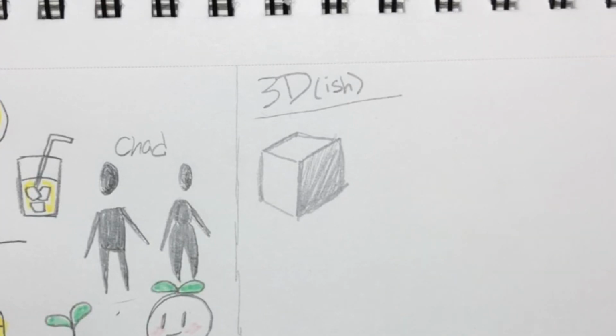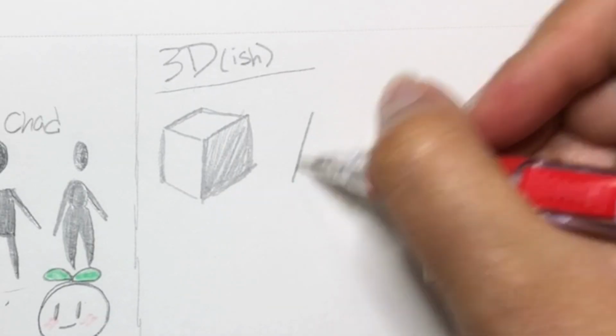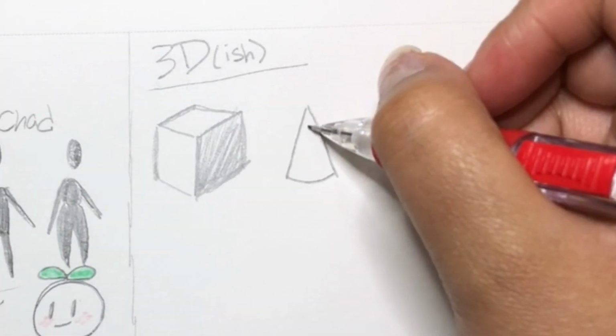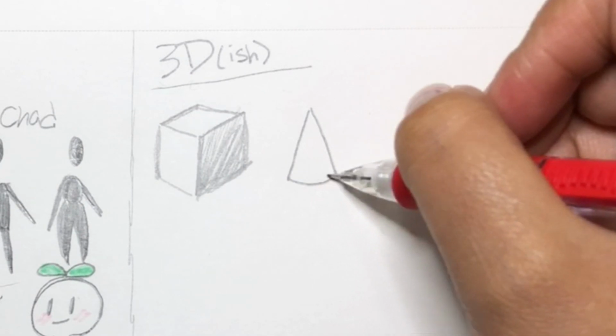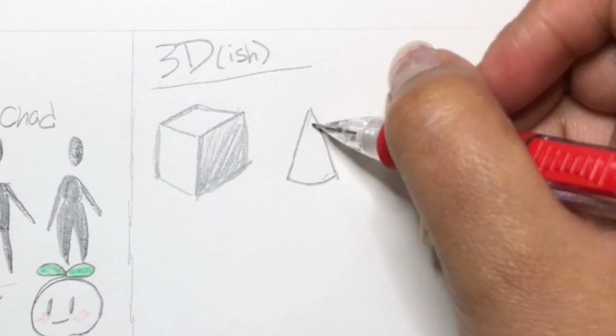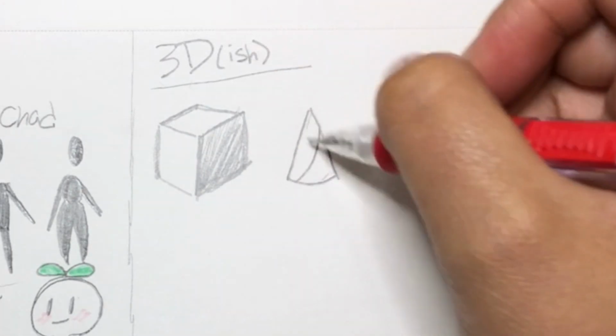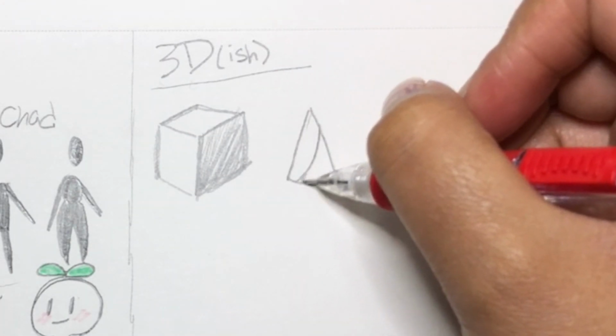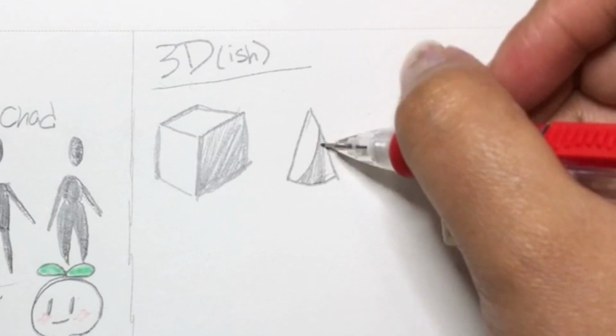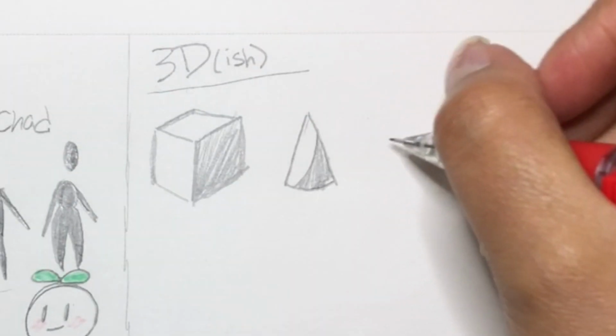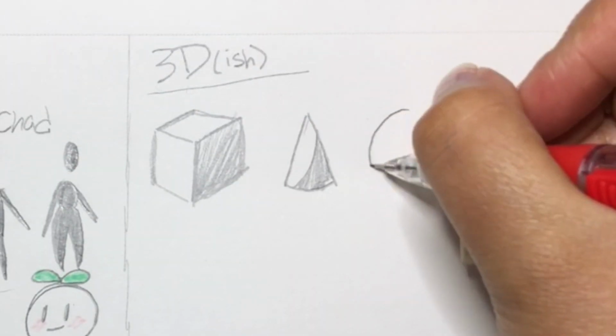Really super duper easy. Let's have a little cone shape. We want to make it shaded, right? So instead of overthinking it, we're just gonna go straight ahead and do the curve up here, because this is in light and this is in shadow, and we're just gonna shade the shadow one shade. Super, super easy. All right, finally a sphere. What are we gonna do?